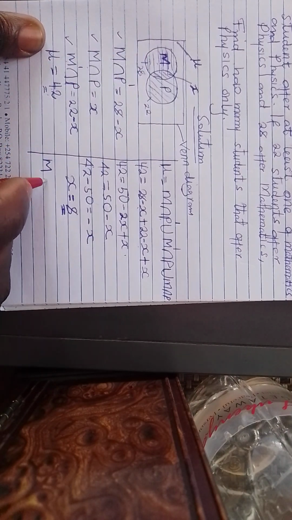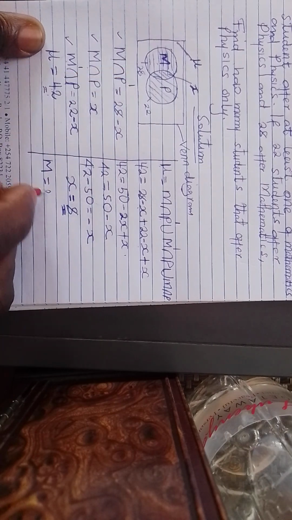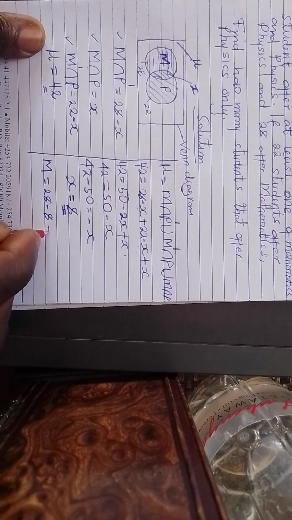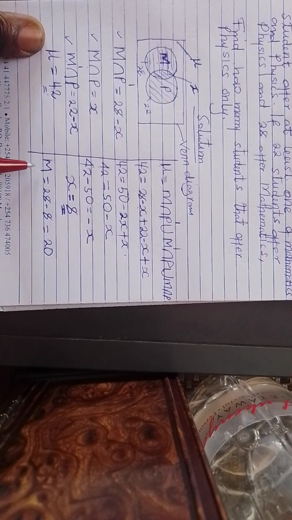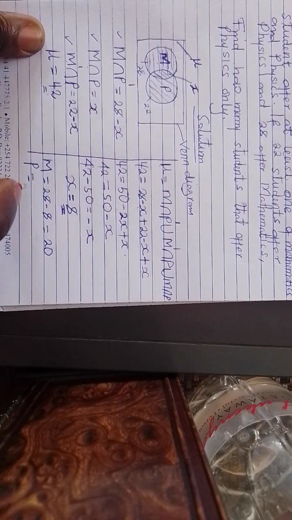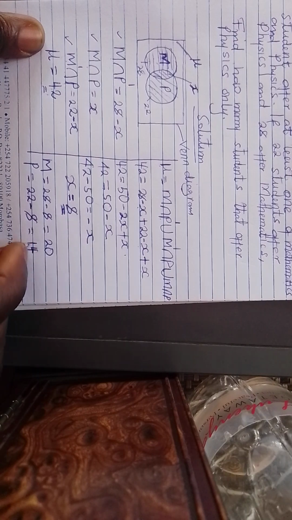It will simply be 28 minus 8, so they are 20. Then the number of students who offered physics will be 22 minus 8, which is 14.